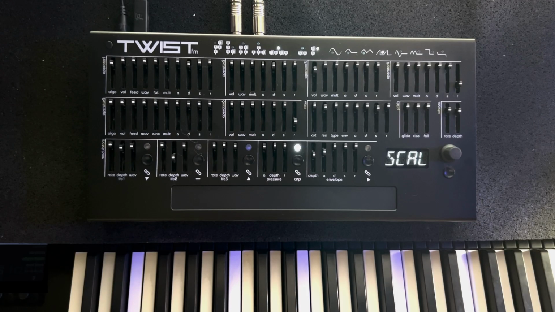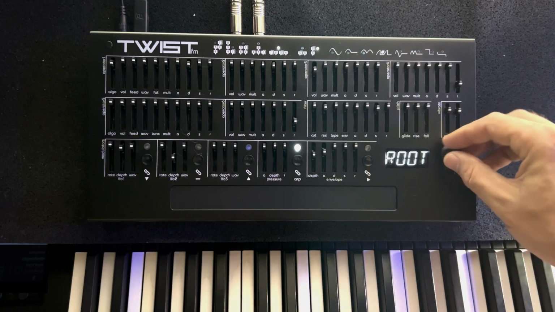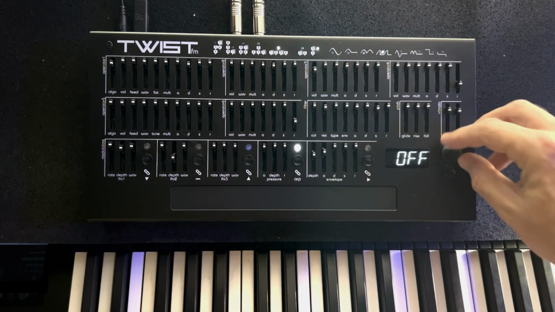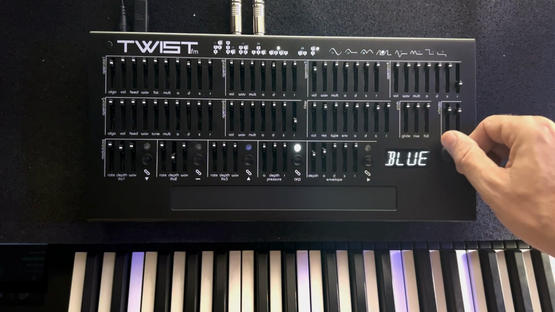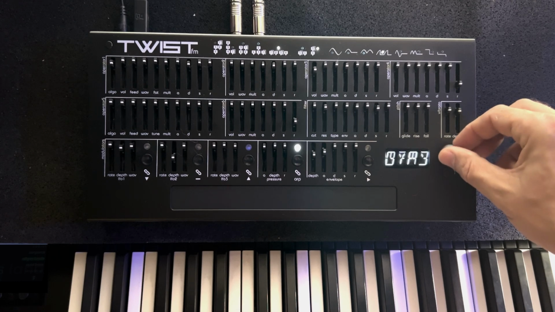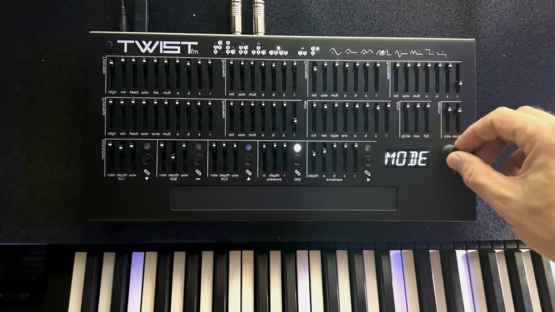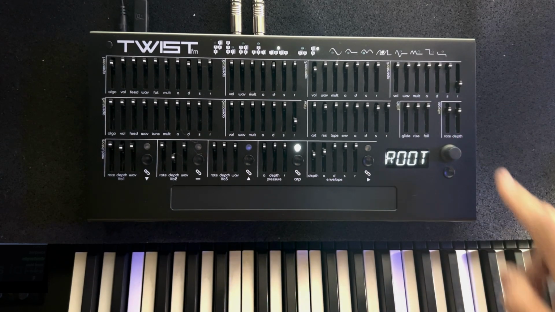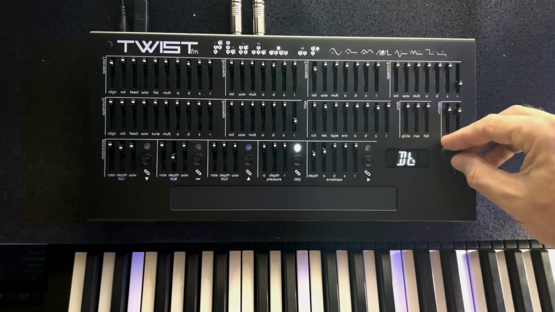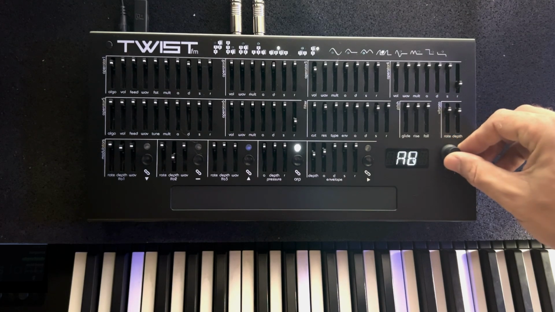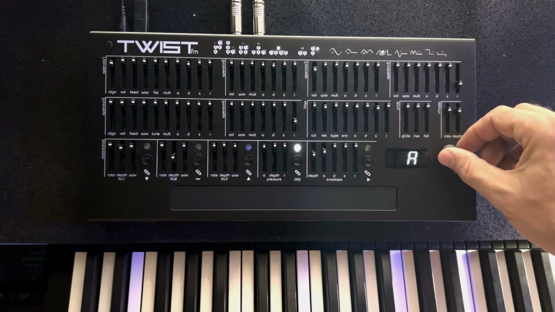The Scales menu in TWISTfm offers a variety of scales to fit different musical styles. When transposing one layer over another, the selected scale ensures that the transposition stays diatonic, meaning the notes remain harmonically aligned instead of chromatic. The root setting allows you to choose the scale's root note by turning the encoder. The selected note will be displayed on the screen.